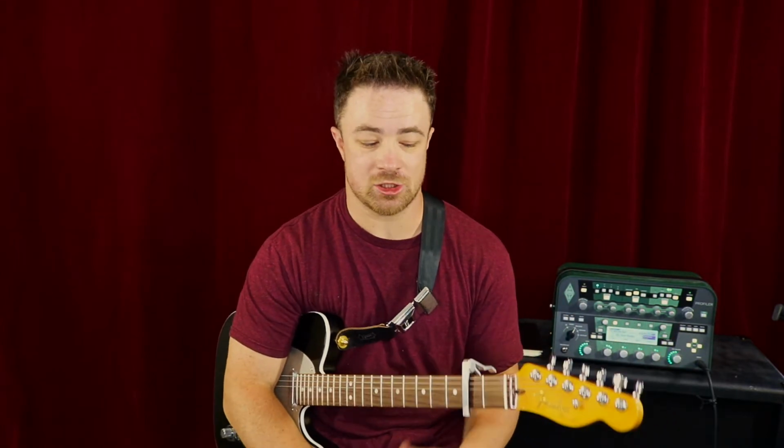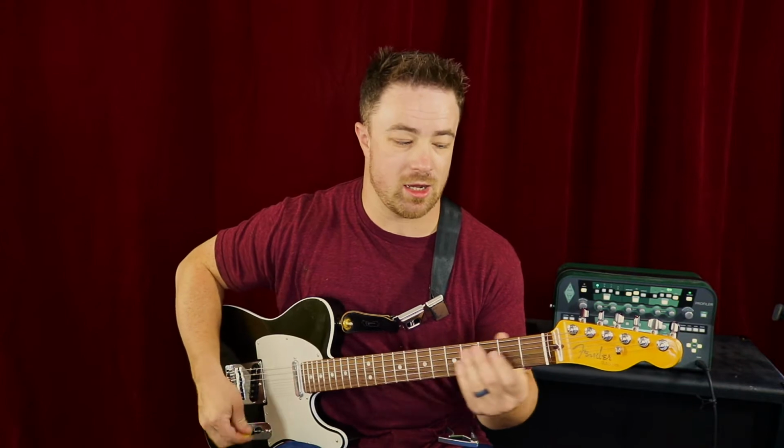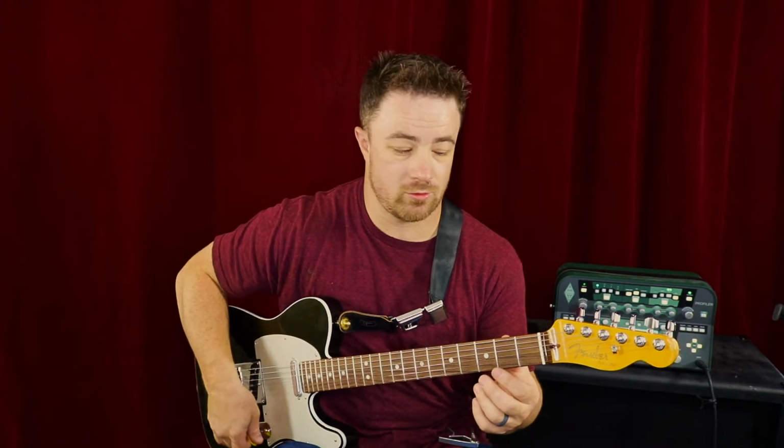So, what a capo is: a capo is just a tool that can help you change the range of your guitar. Essentially, if we don't have it on here, it's moving the nut of your guitar, which is right here, the white part that all your strings go through and sit on.